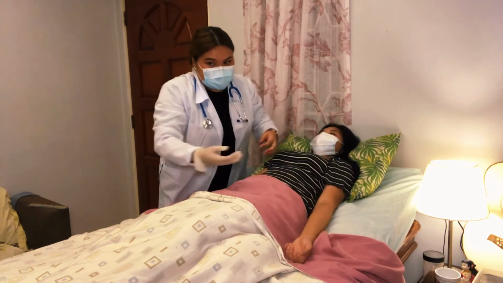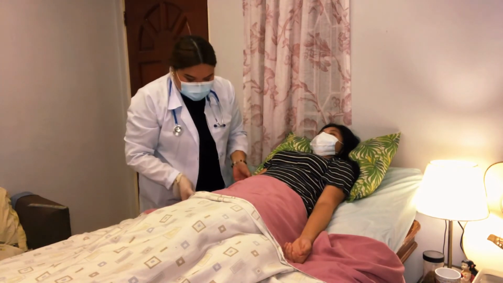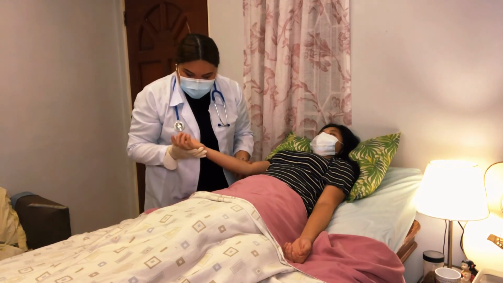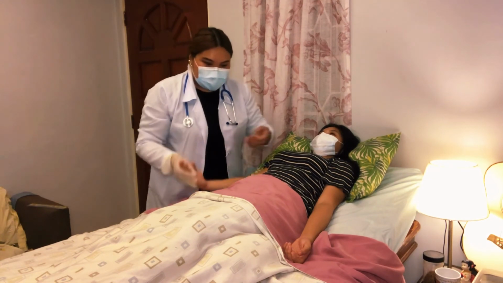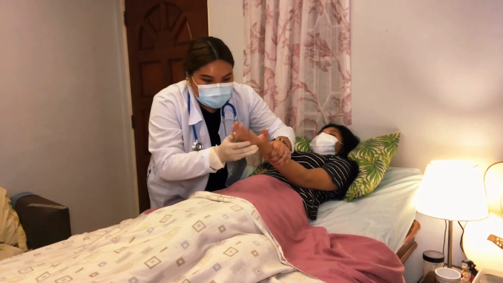Then ask the client to move the selected parts of the body. Ma'am, can you move your fingers? Right. Another side. Then move your fingers.